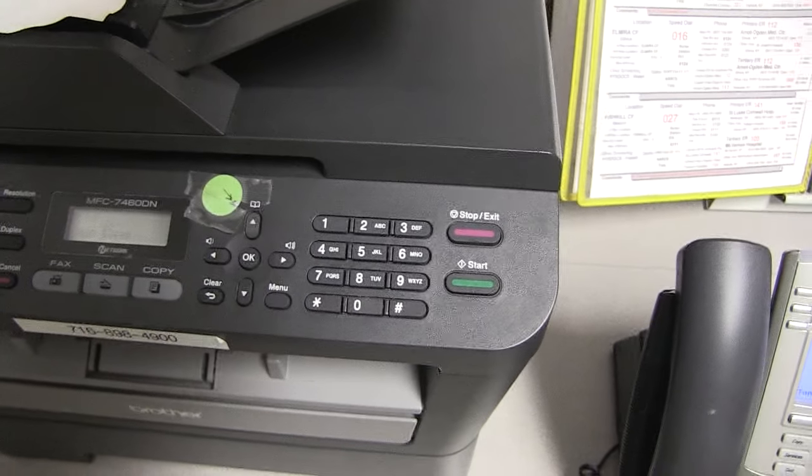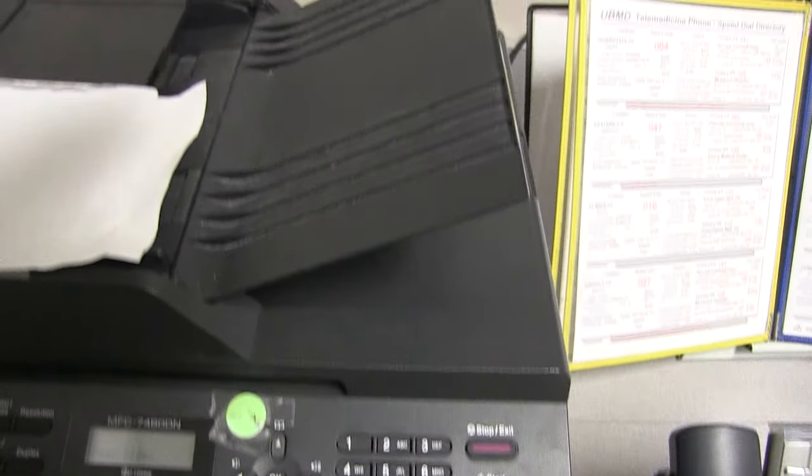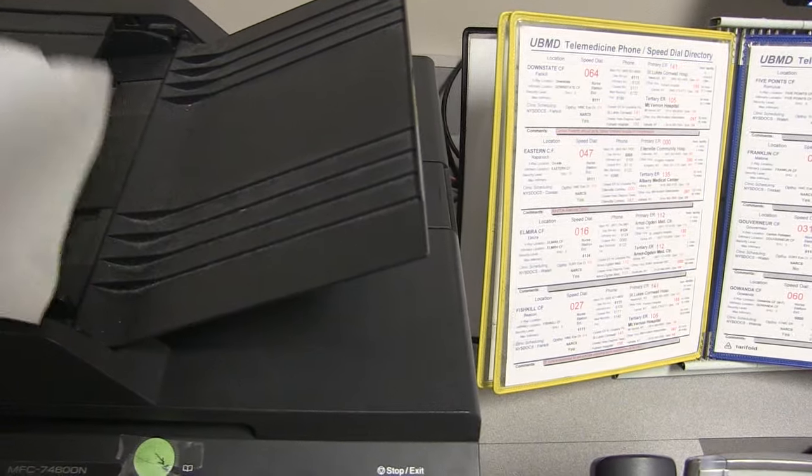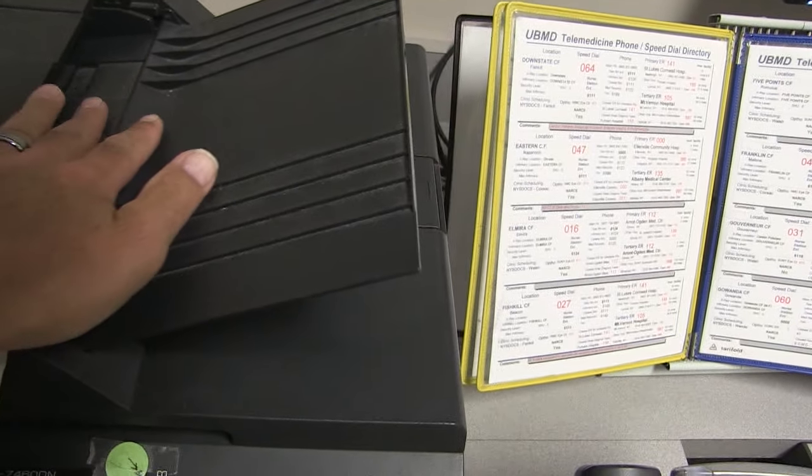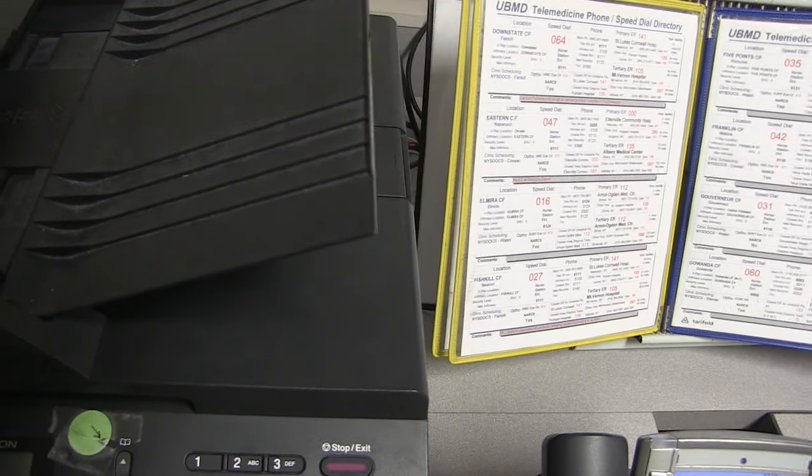Okay, a quick look at using the fax machine. Fairly simple. Your paperwork will go in here. Instructions are here just in case you forget how to do this. Slide the paperwork in face up. It'll pull it in and scan it.